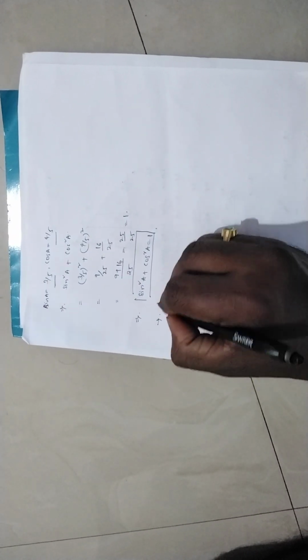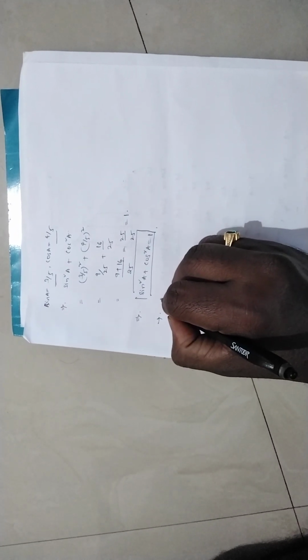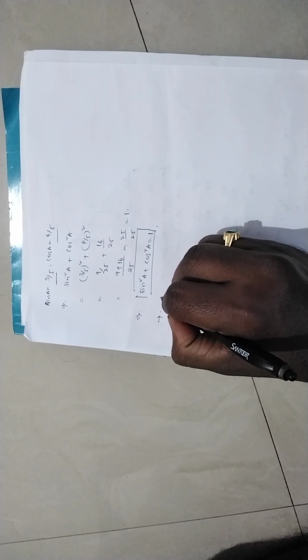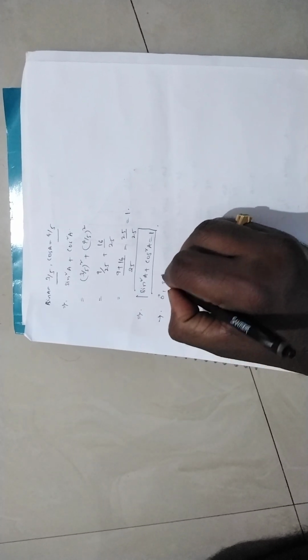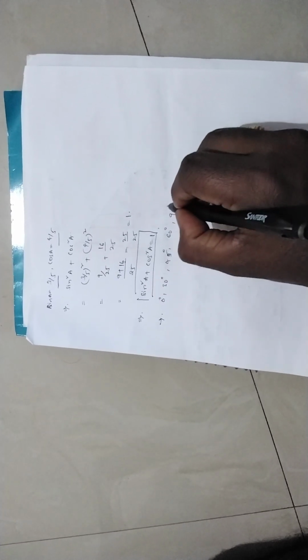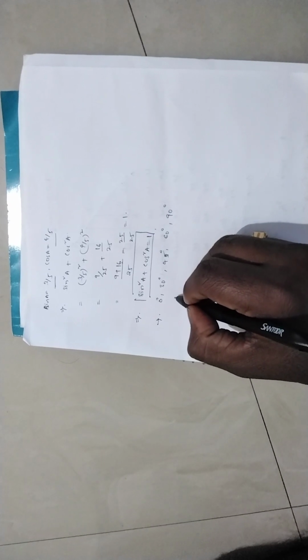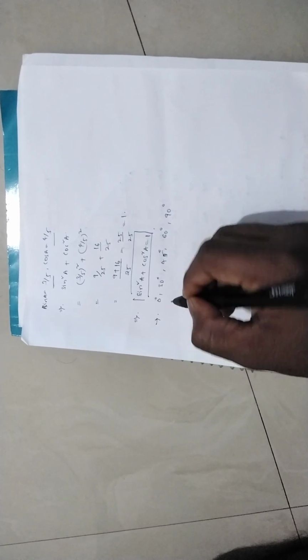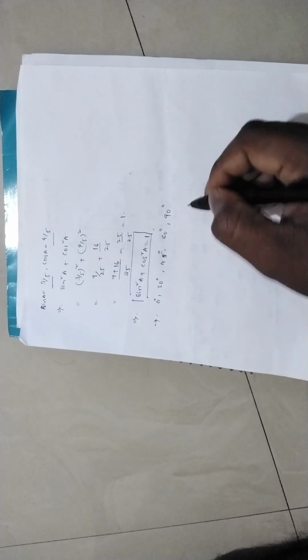Next, there are a few hard coded values, which means angles like 0 degrees, 30 degrees, 45 degrees, 60 degrees, 90 degrees. For every sine, cos and tan of these angles, we have hard coded values.